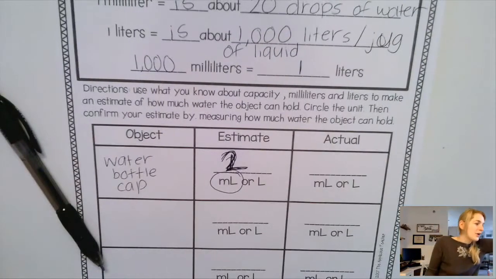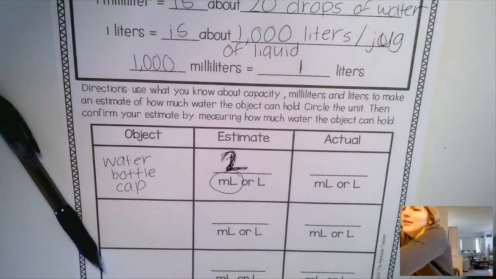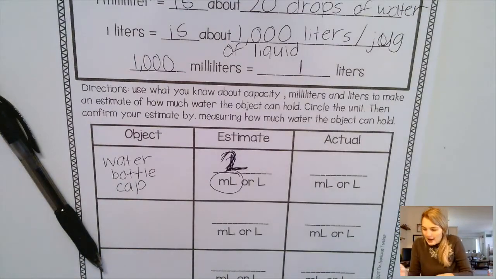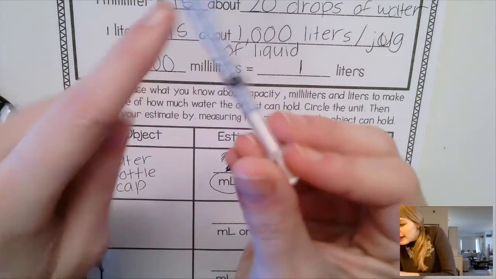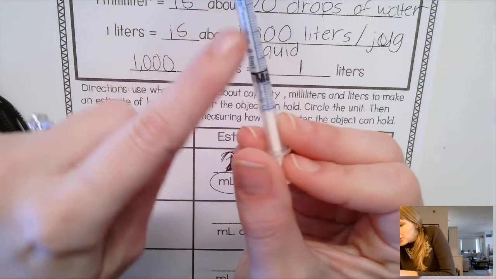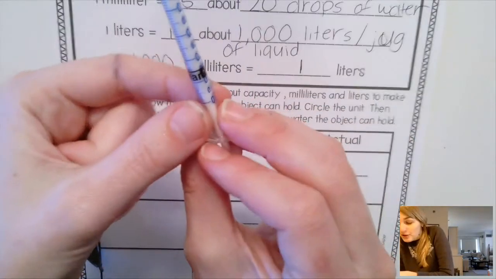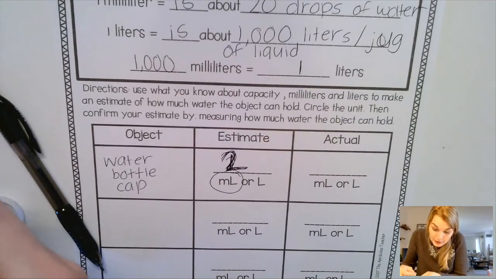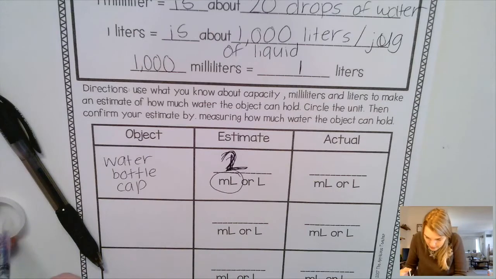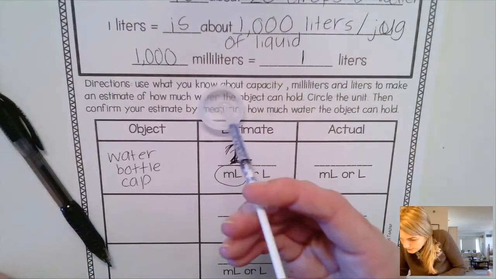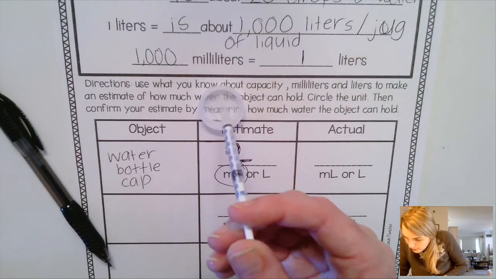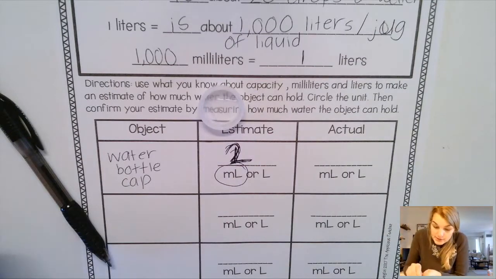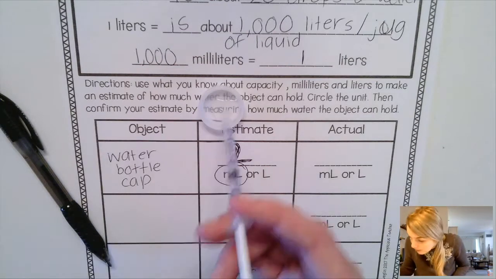So what I'm going to do is fill this up with water. And I have this little dropper here that on the side you can see helps us measure the water. Actually, this is a little thing of medicine for Leo, and I'm going to fill this up. So this was 0.5 milliliters. So let's see how many times I can fill this up.